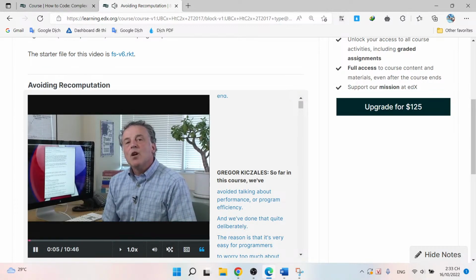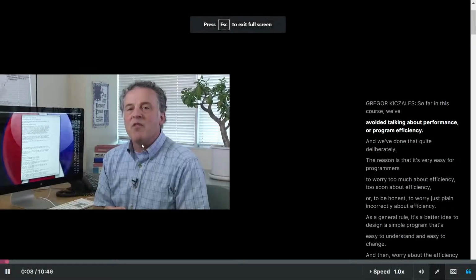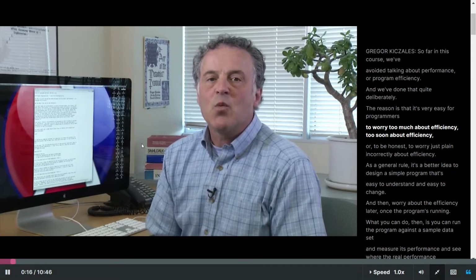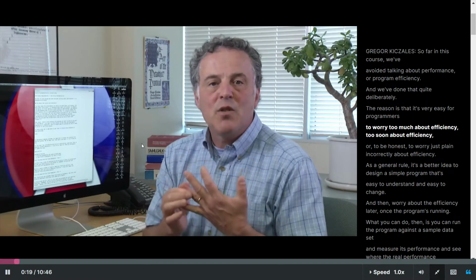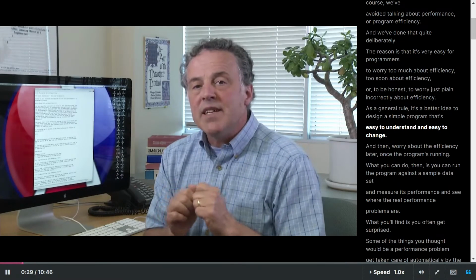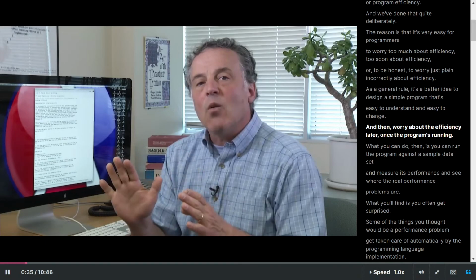So far in this course, we've avoided talking about performance or program efficiency. And we've done that quite deliberately. The reason is that it's very easy for programmers to worry too much about efficiency, too soon, or to be honest, to worry just plain incorrectly about efficiency. As a general rule, it's a better idea to design a simple program that's easy to understand and easy to change, and then worry about the efficiency later, once the program is running.